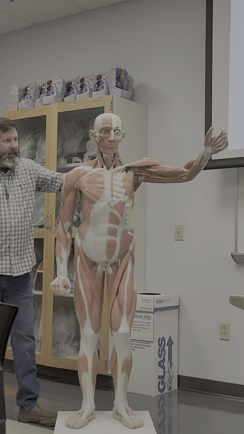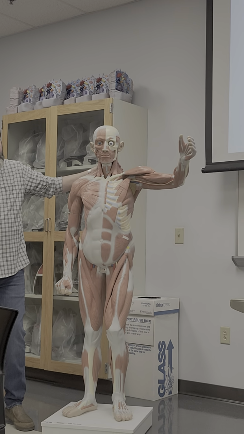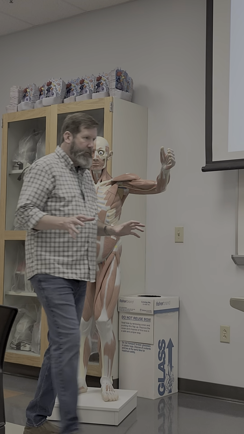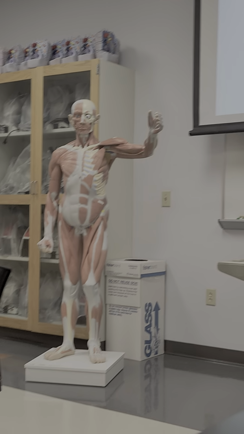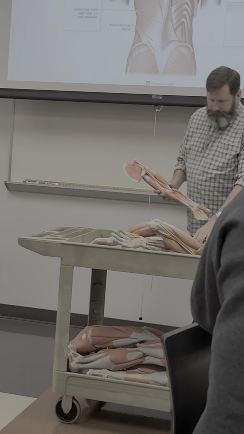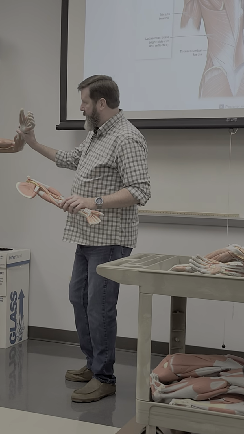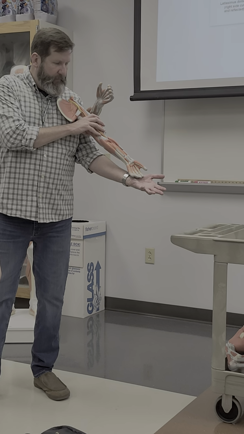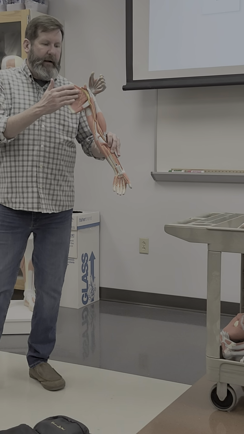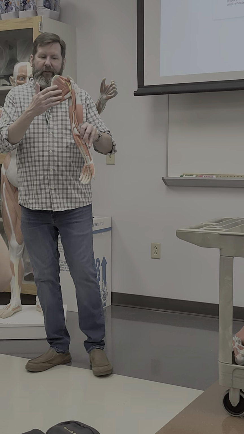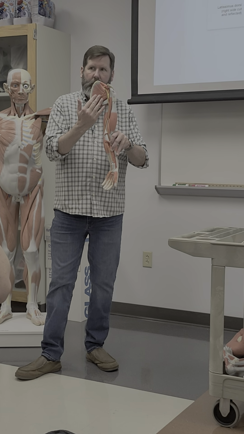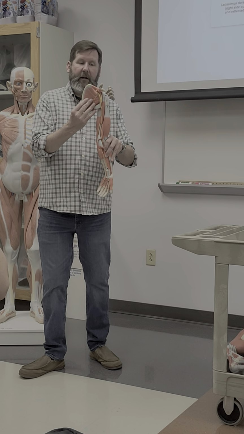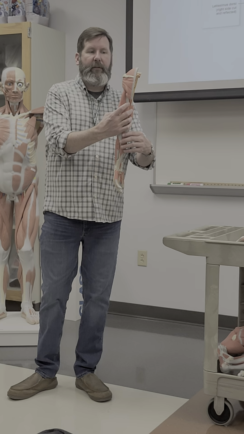All right, and then from there, let's go back to the arm muscle models. Just like this. When you look at this on the day of your practical, if you have to pick it up, put it against your body so you can determine if it's an anterior or posterior view. So this is our anterior view. What's the name of this muscle here? Subscapularis. Good.